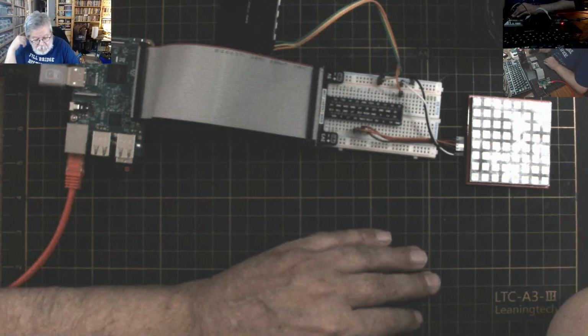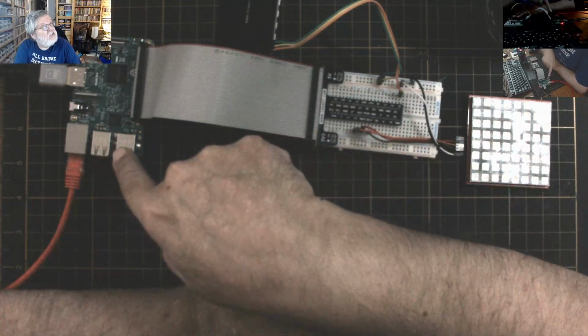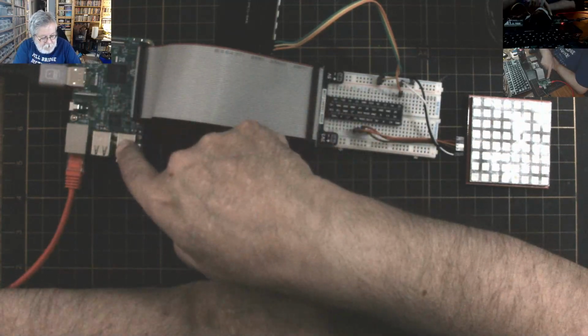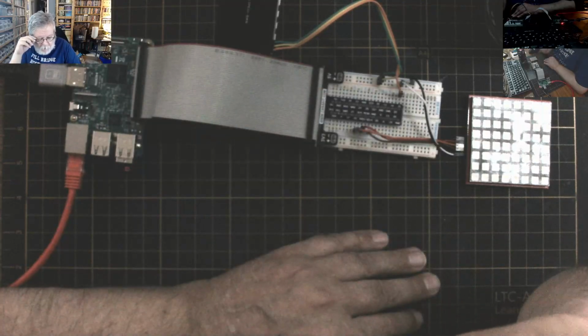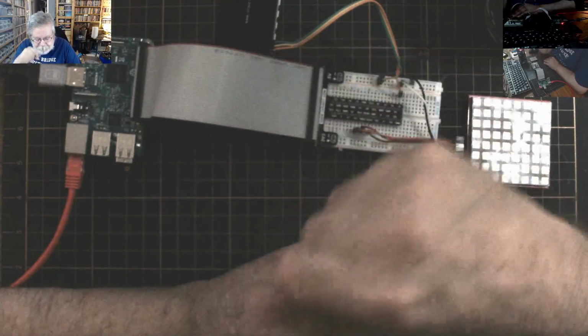So in order to do all this, you're going to need a few things. First of all, of course, you're going to need a Raspberry Pi. Right here, I have a Raspberry Pi 3. This Pi I brought home from work because I was having trouble with the GPIO, this gray ribbon cable.